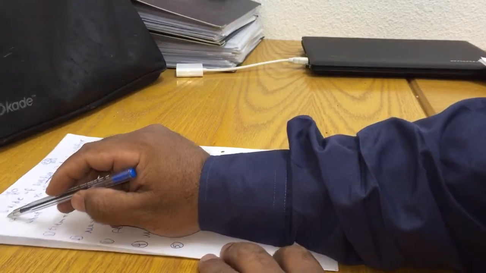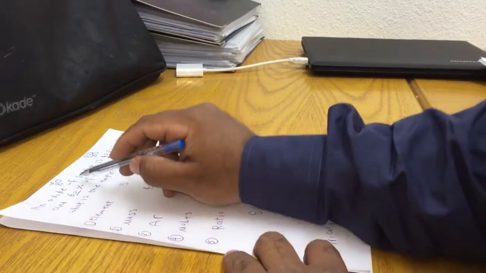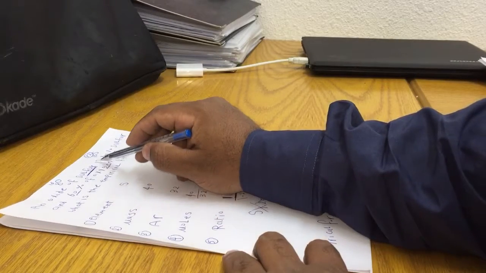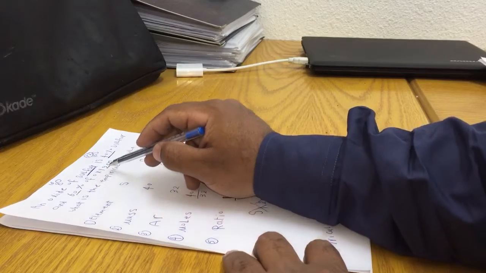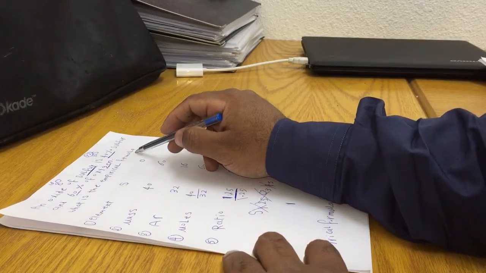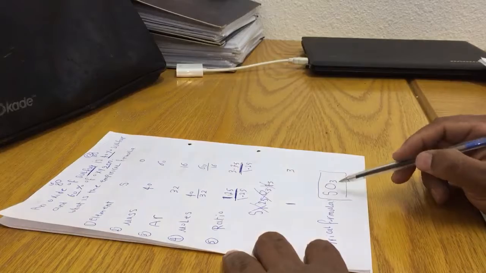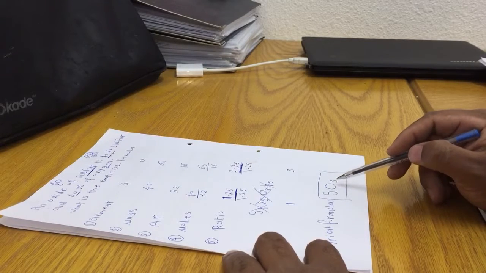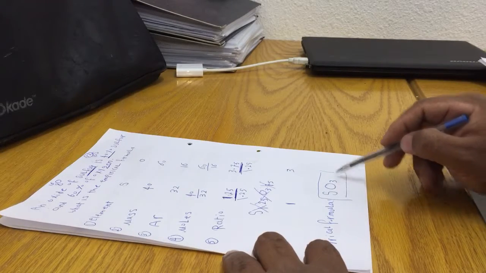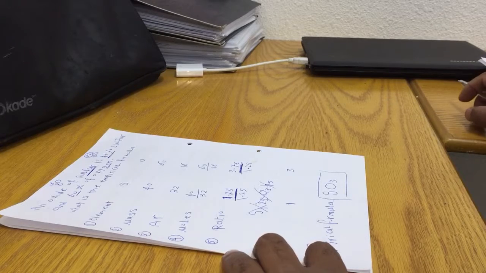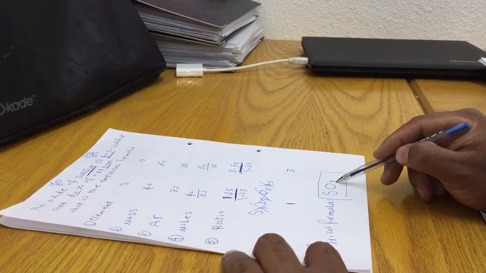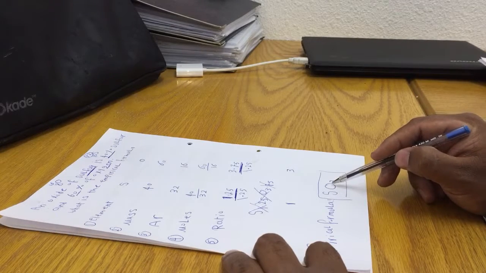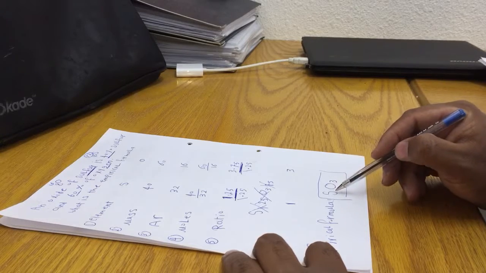You see it here, an oxide of sulfur is 40% sulfur and 60% oxygen. What is the empirical formula? The empirical formula is SO3. What is the name of this? Sulfur trioxide. Why sulfur? Because I have sulfur here, S. Why tri? Because 3 atoms of oxygen combined with 1 atom of sulfur.